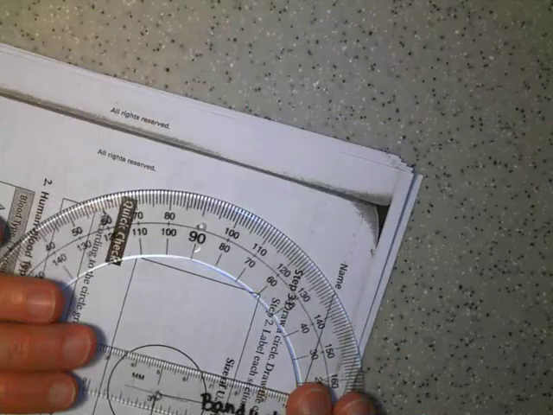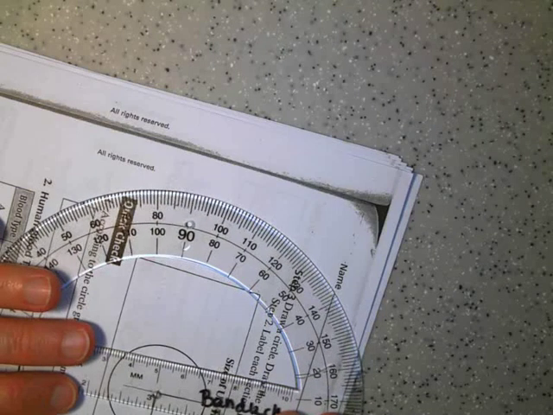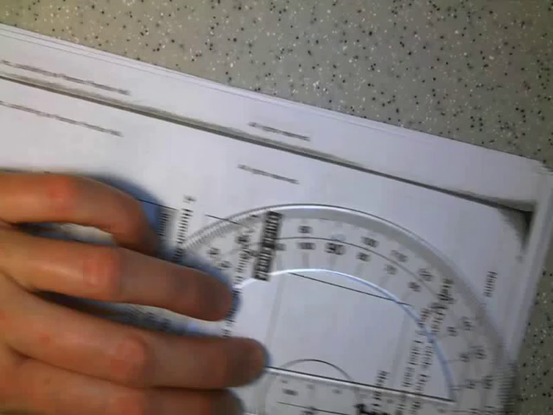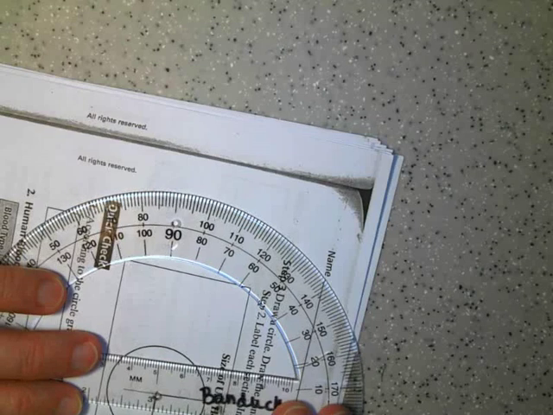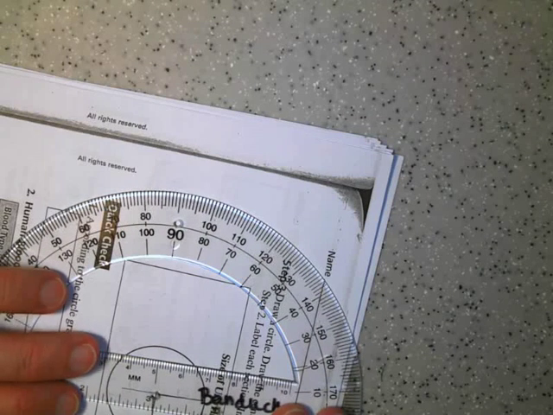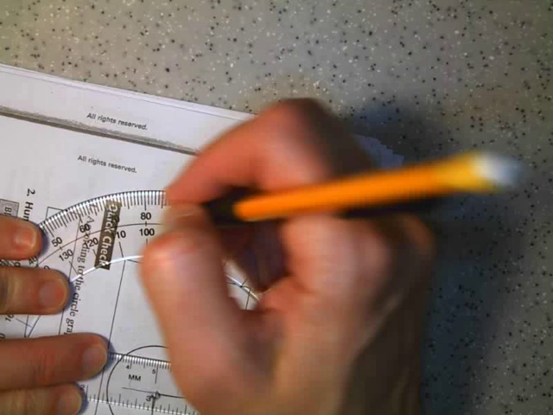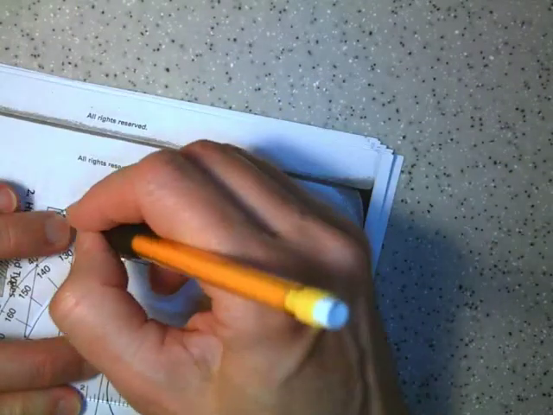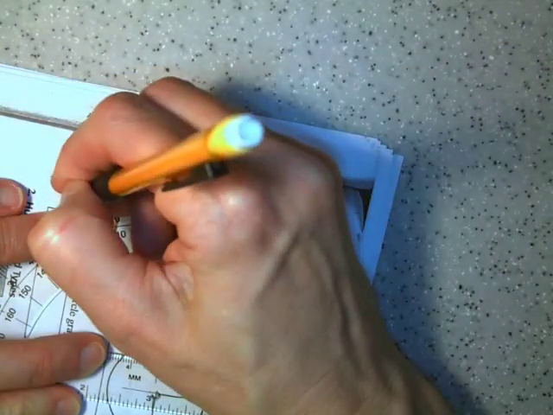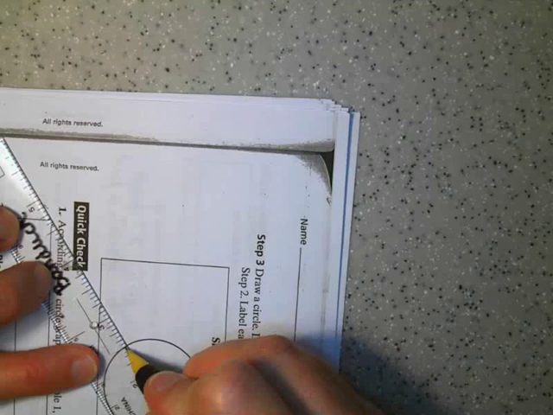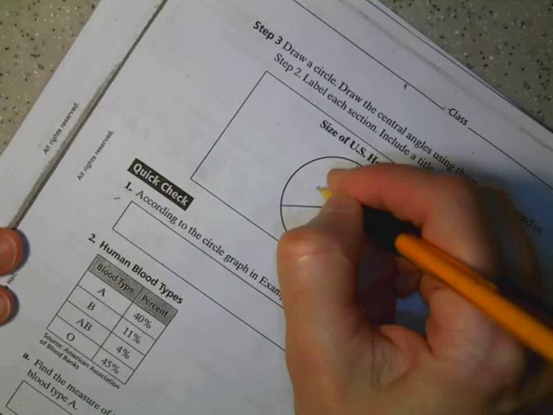And what I suggest doing then is go ahead and turn your paper, because it's much easier to do that than try to manipulate around. Your next angle is 119.2, so I'm going to go with 119. Remember, that's going to be obtuse. So here's 100, 110, here's 120. One less would be 119. Again, I'm just going to put a mark and use that as my line-up mark to a line. All right. And very lightly I'm penciling B, so I know that was B.